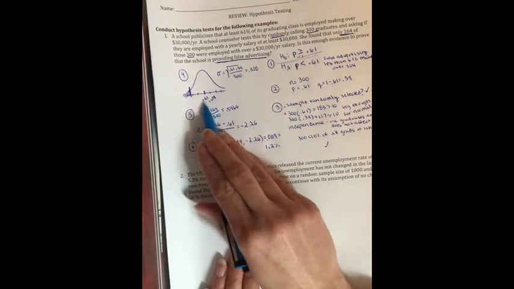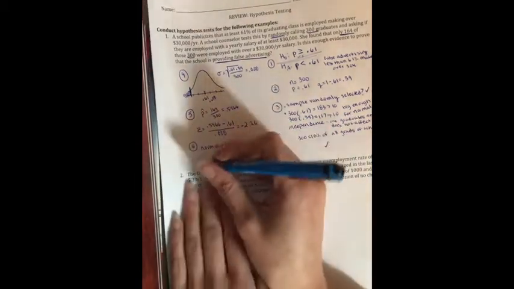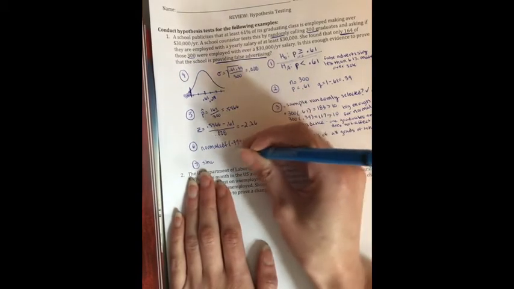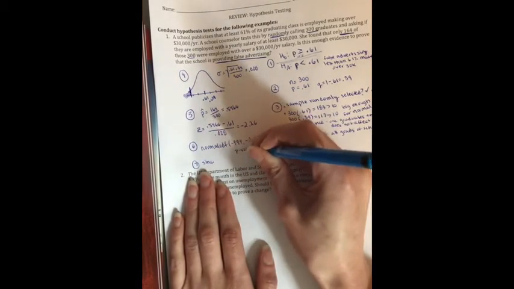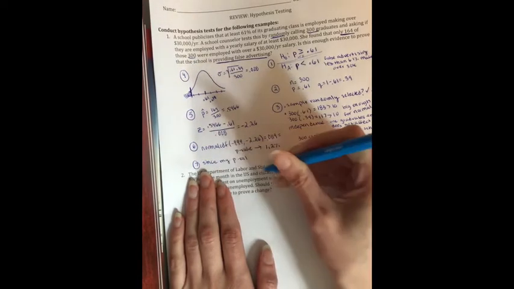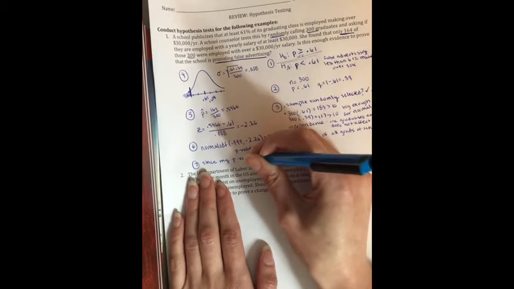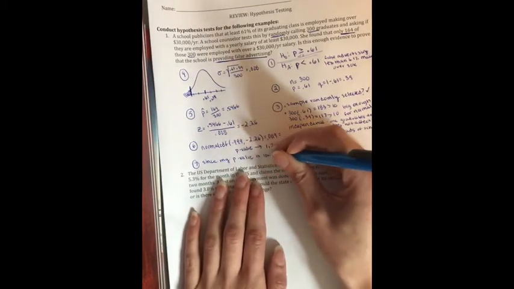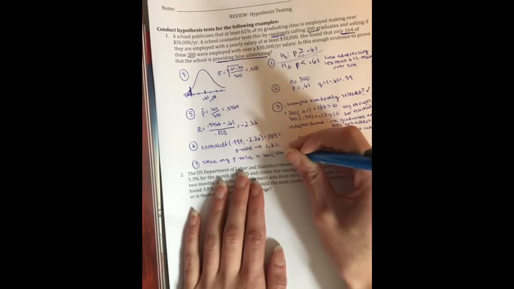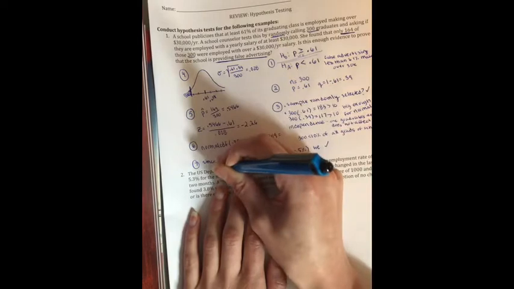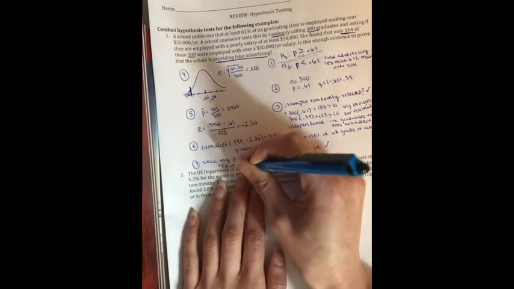So that must mean that it must not be 61%. So since my p-value is low, less than 5%, we reject the H0.